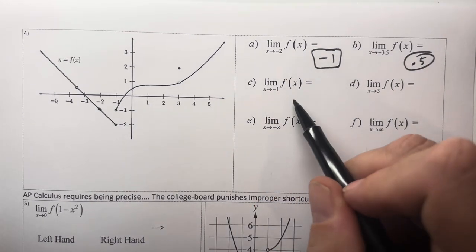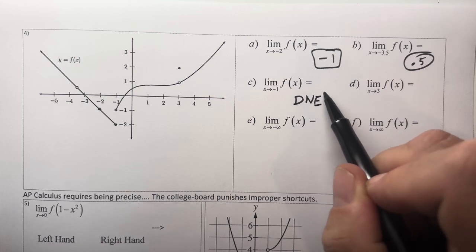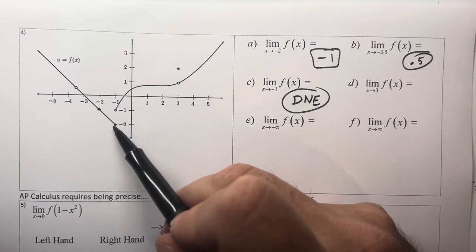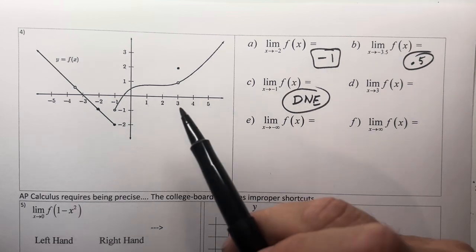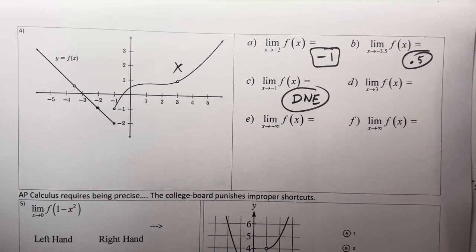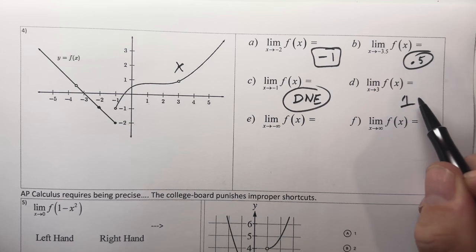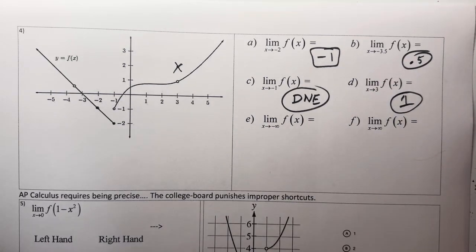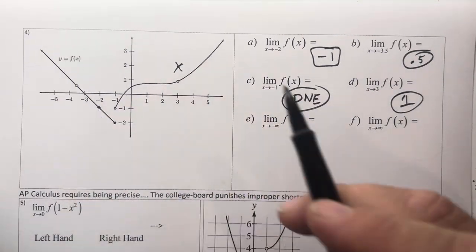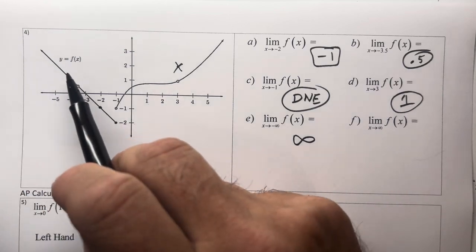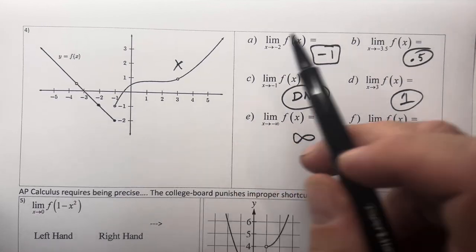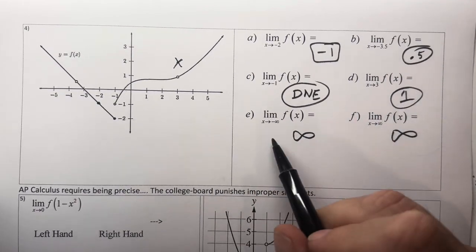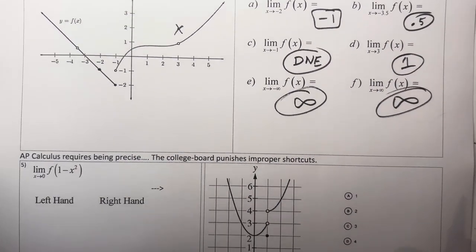This is an example where a limit does not exist because the left side is down here, the right side is up here, and they don't equal each other. At 3, once again, you never care about the point itself, and so the limit's just going to be 1. At -infinity, there is an arrow, so the y value is going to be going up to infinity as the x value goes to -infinity. And at infinity, same, it's going to be going up here. So just your basics.